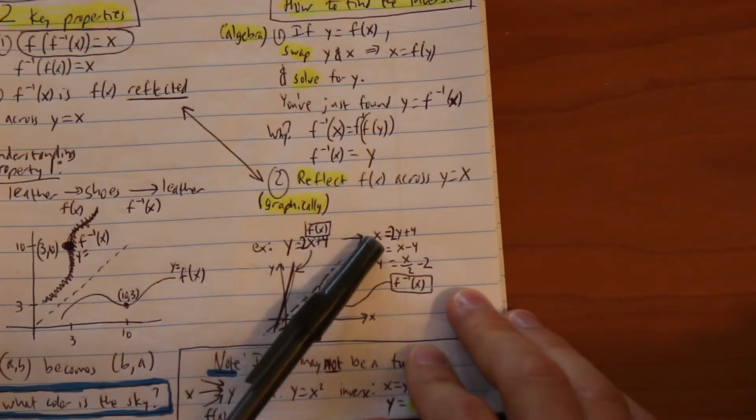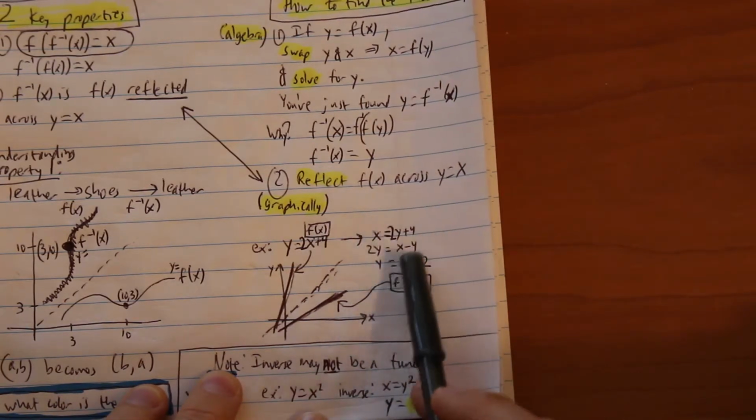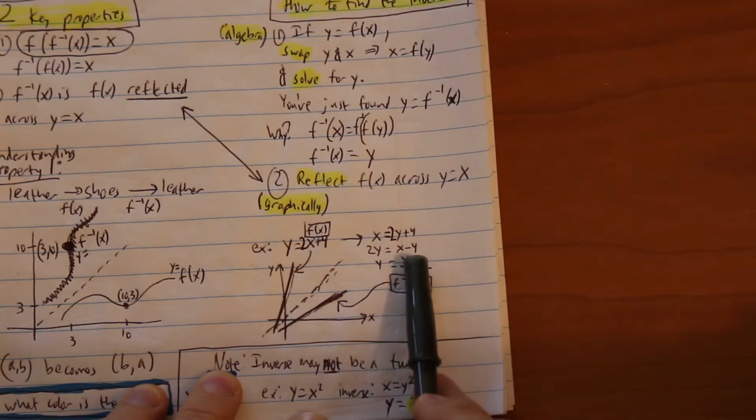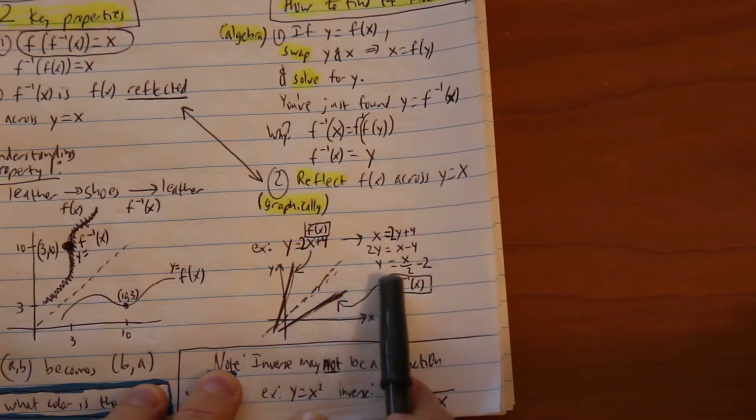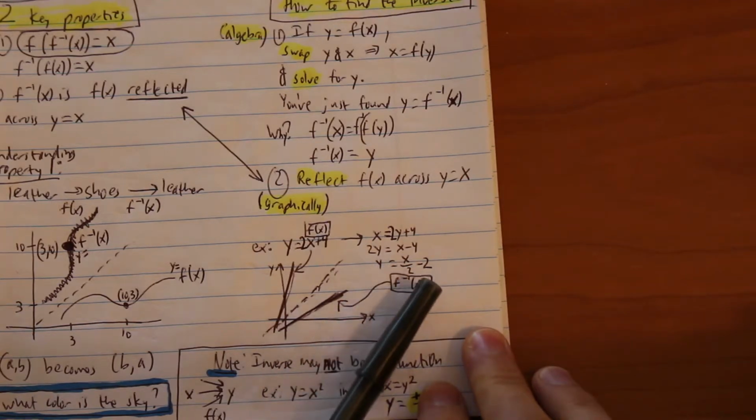So now you have x equals 2y plus 4. And we're going to resolve for y. So move the 4 over, so 2y is x minus 4, divide by 2, y equals x over 2 minus 2. So now the slope is a half, and the y-intercept is -2.